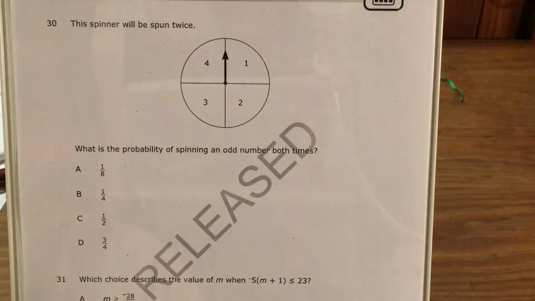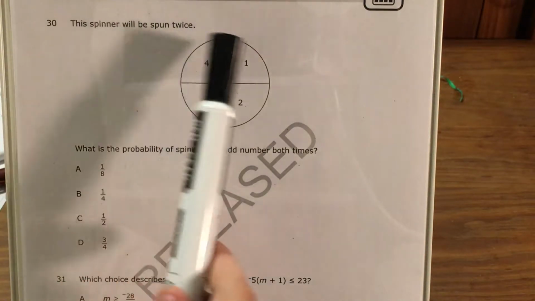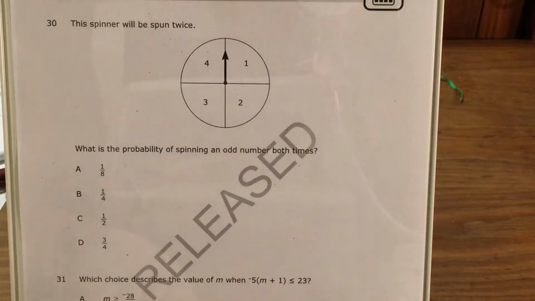This is Mr. W. Today we're going to tackle question 30 in the 7th grade math questions that North Carolina released this past school year. The question tells us that this spinner will be spun twice, and we're supposed to find the probability of spinning an odd number both times.